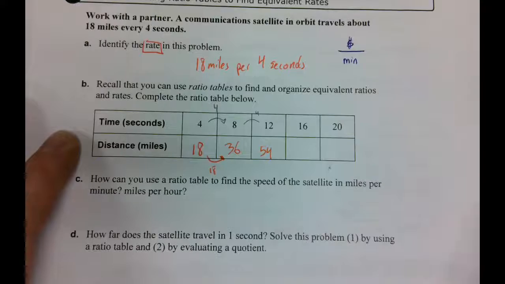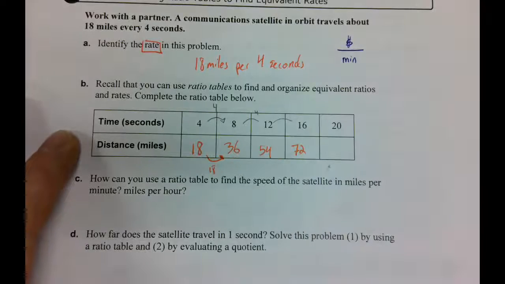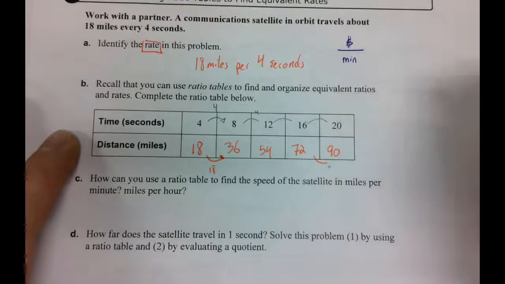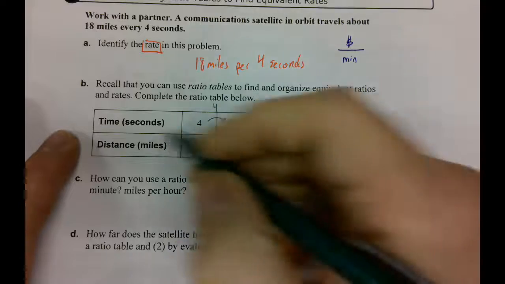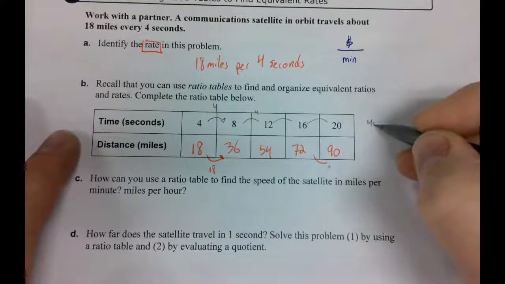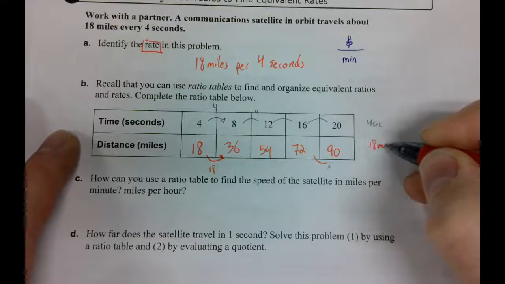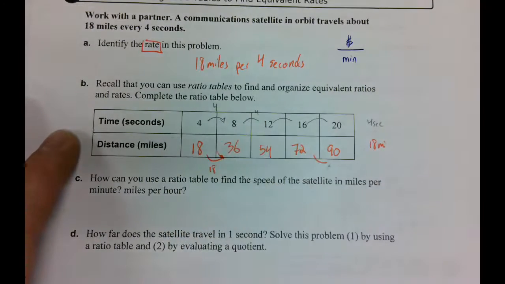What about going another 4 seconds? We'd go another 18 miles. What about another 4 seconds? We'd go another 18 miles. Notice again, everything is changing the same. Across the top, it's always 4 seconds. Across the bottom, it's always 18 miles, because that is our rate that we were told. It's 18 miles per 4 seconds.